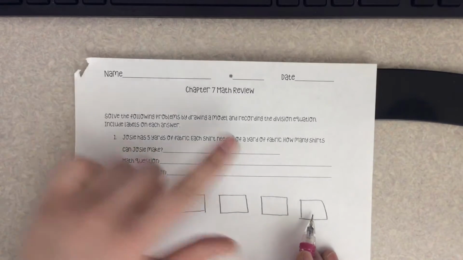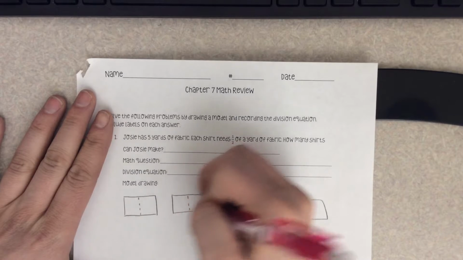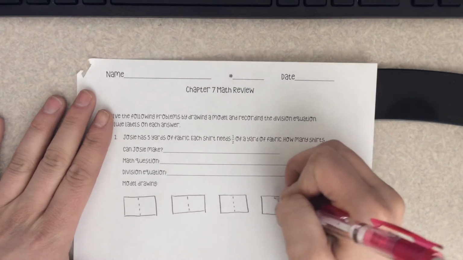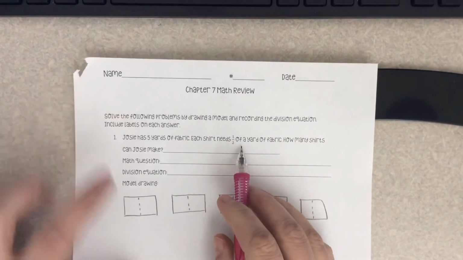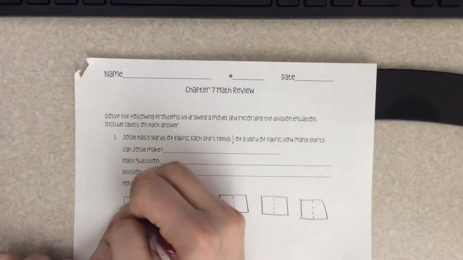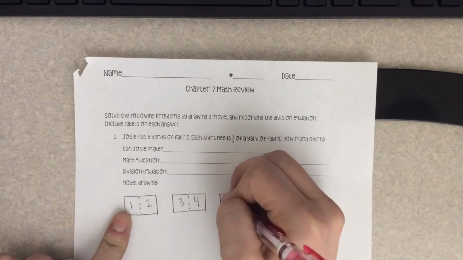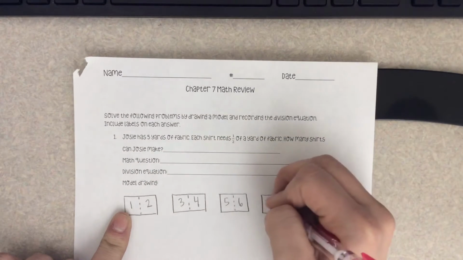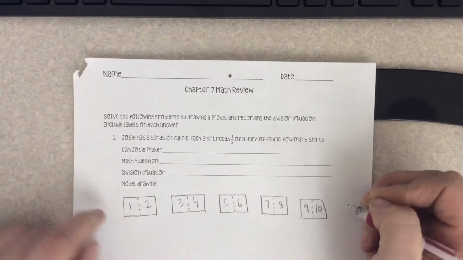And if each shirt needs to be 1/2 of a yard, I'm going to split each of these in 1/2. So if each shirt just takes 1/2 a yard of fabric, that means this can be shirt 1, shirt 2, 3, 4, 5, 6, 7, 8, 9, and 10.